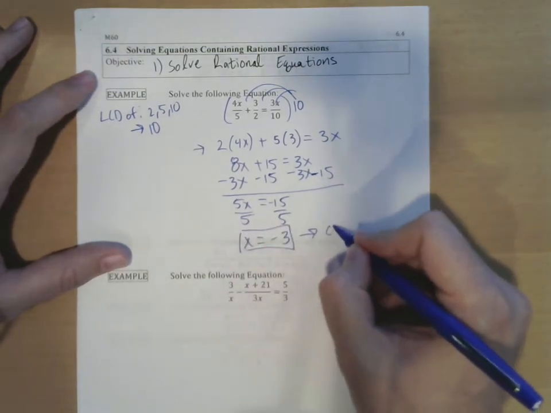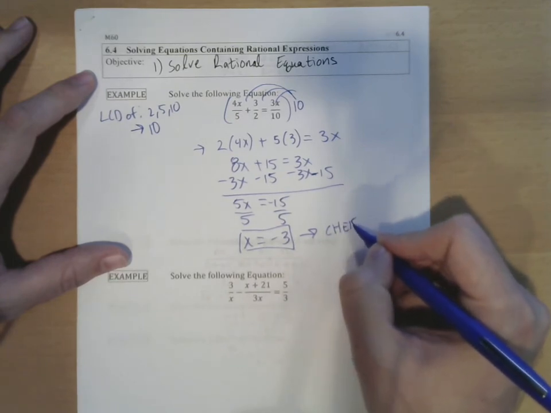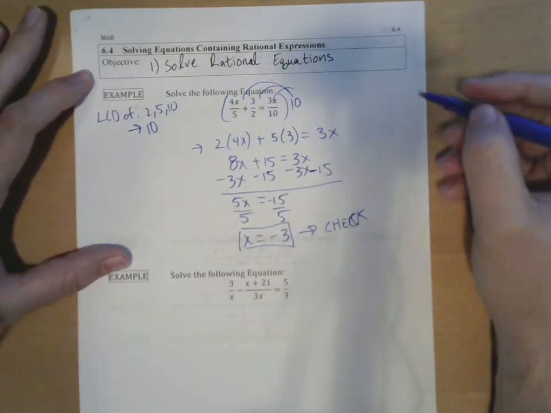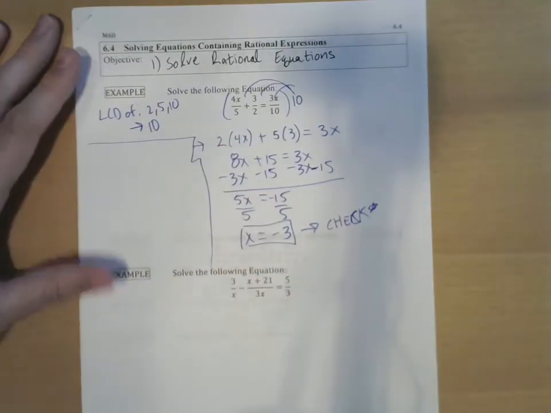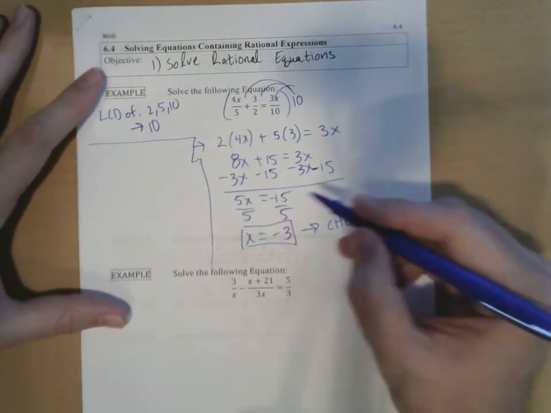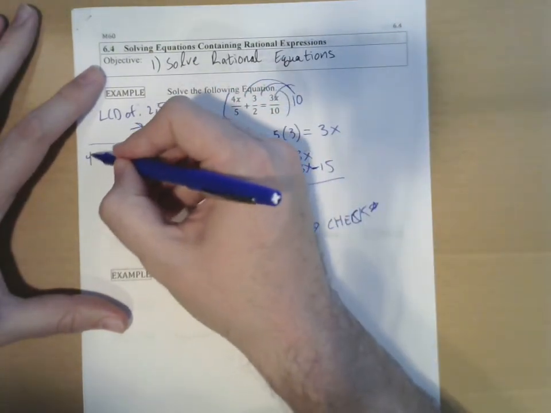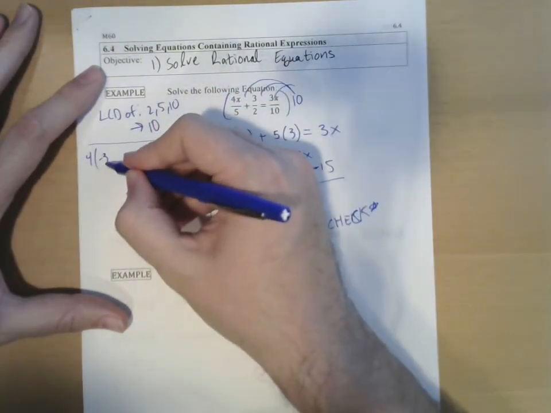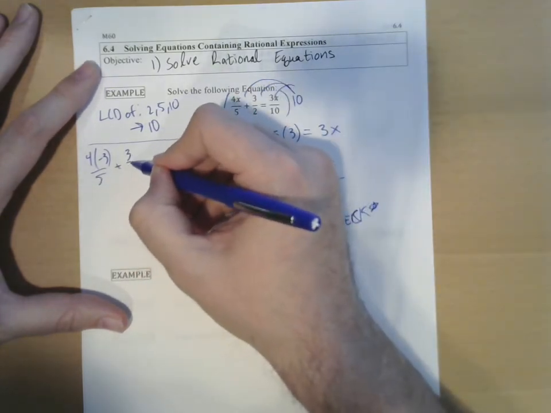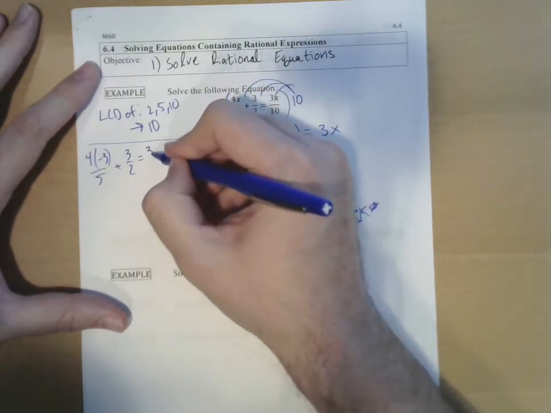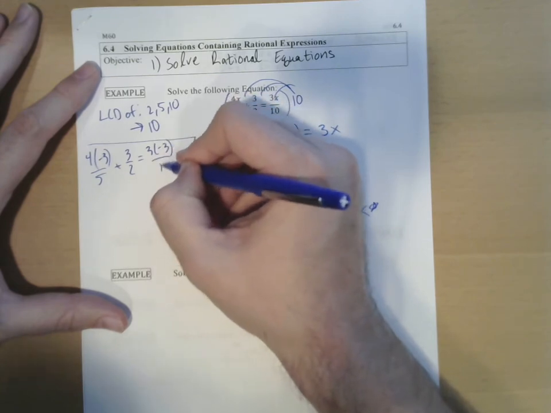And then this should get checked. Check has a C in it. So I'm going to check it over here where I have space, separate that off from the regular work. And we're checking it in the original, so this is 4 times negative 3 divided by 5 plus 3 over 2 should equal 3 times negative 3 divided by 10.